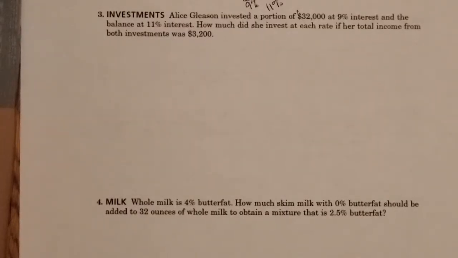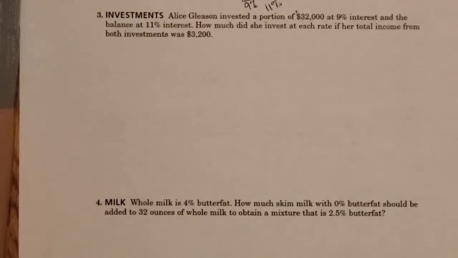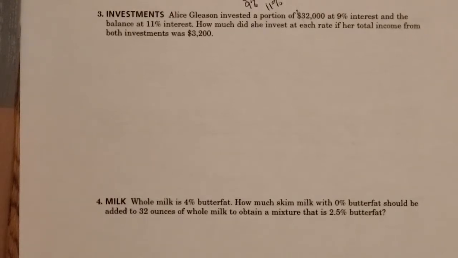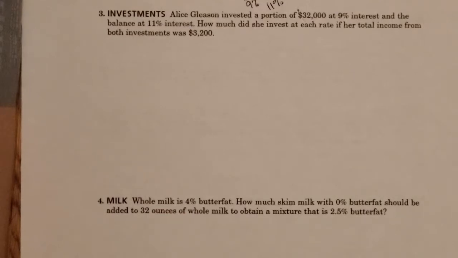Okay, so Alice invested a portion of $32,000 at 9% interest and the balance at 11% interest. How much did she invest at each rate if her total income from both investments was $3,200? So she has a salary of $32,000. She's investing in either 9% or 11%.